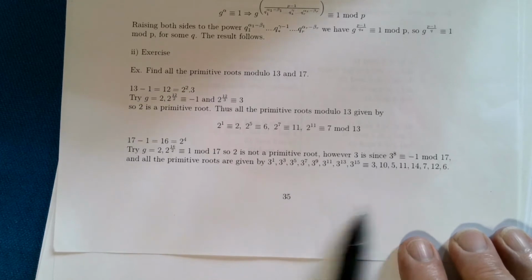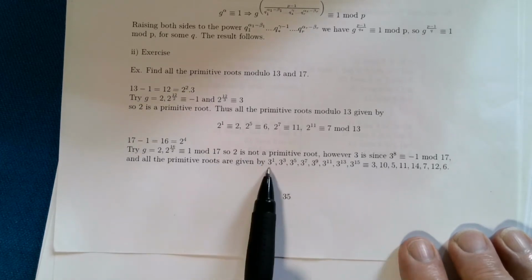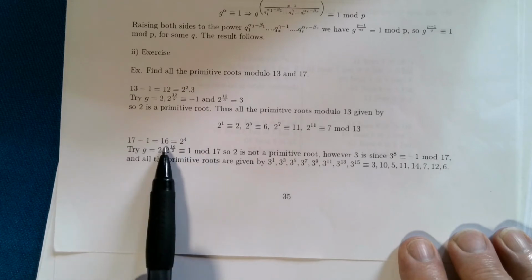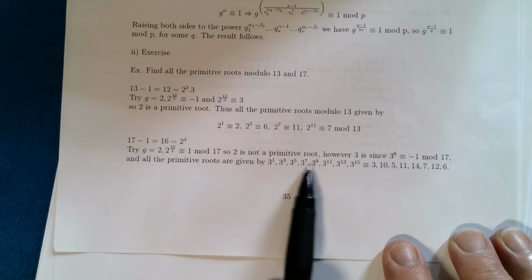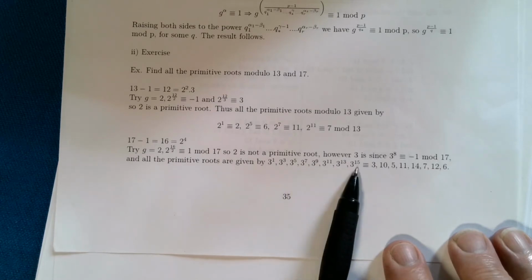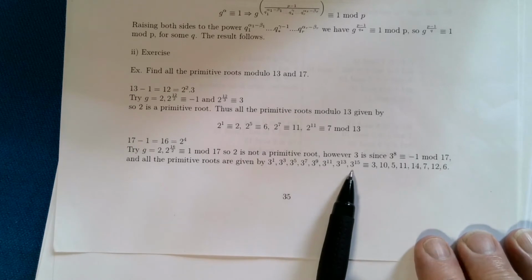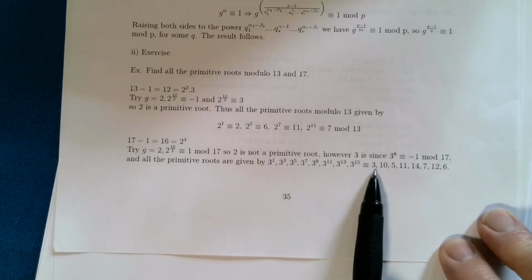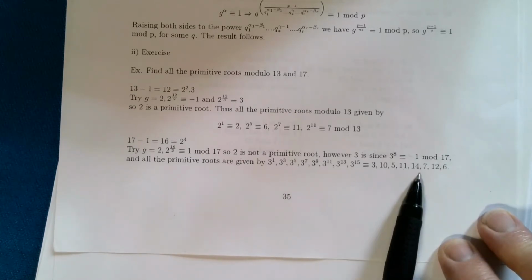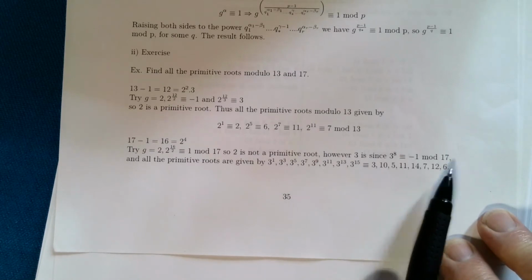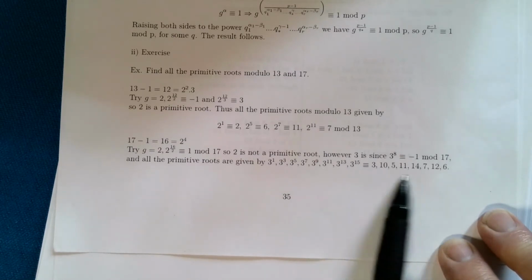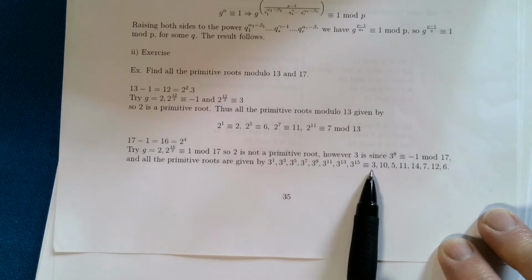And the primitive roots then are given by, you take all the numbers that are relatively prime to 16, so that's 1, 3, 5, 7, 9, 11, 13 and 15, and when you calculate these modulo 17, these are the numbers you get: 3, 10, 5, 7, 11, 14, 7, 12 and 6. These are all primitive roots, these are all generators for Z17.